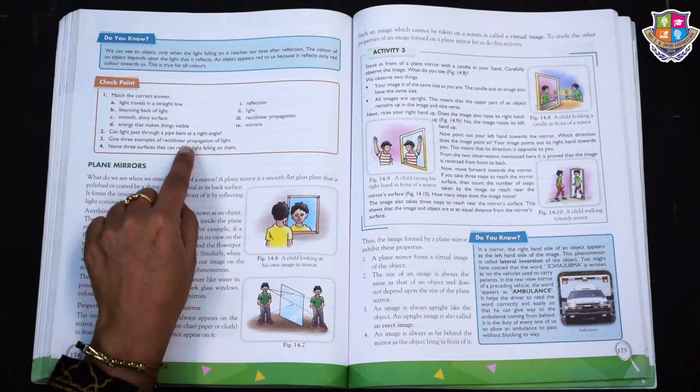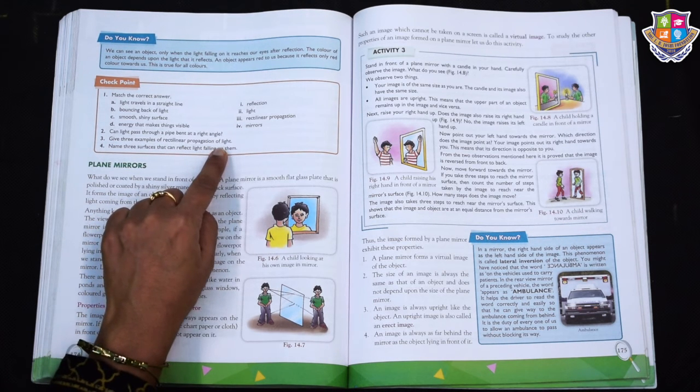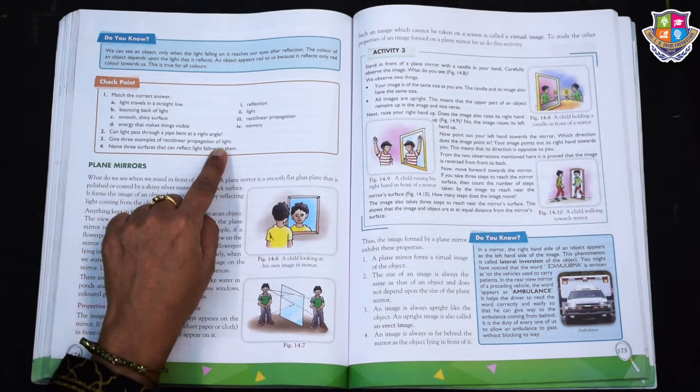Give 3 examples of rectilinear propagation of light. Can you give me the example of rectilinear propagation of light? Then you can give an example of a dark room where a light beam enters. You can also give an example of an opening window. You can also take a plastic pipe given in the activity, or you can also tell the mirrors, okay, as the straight light propagation of light.